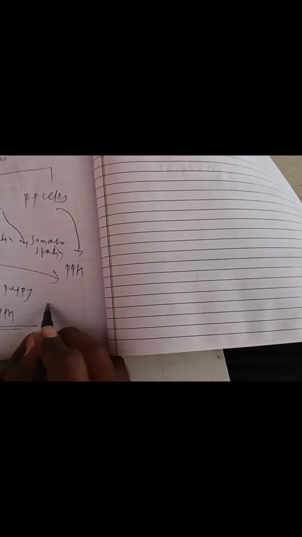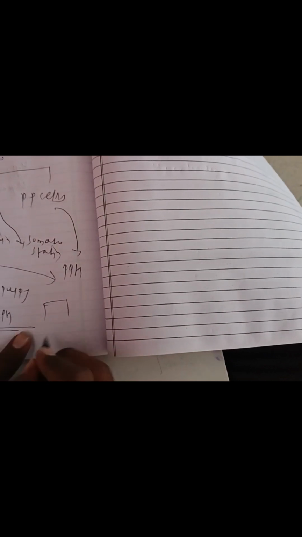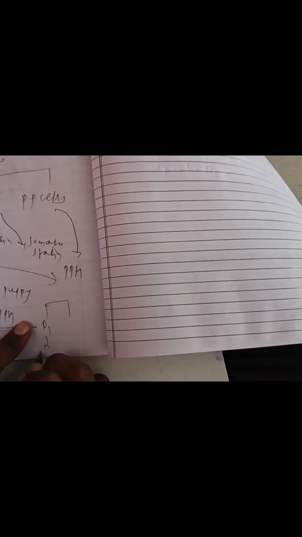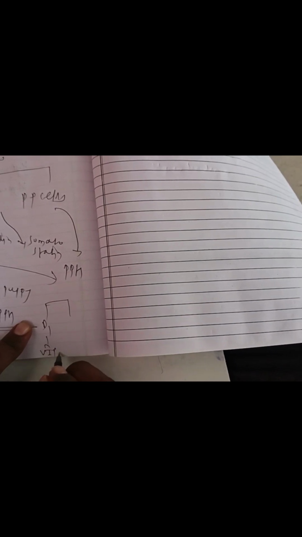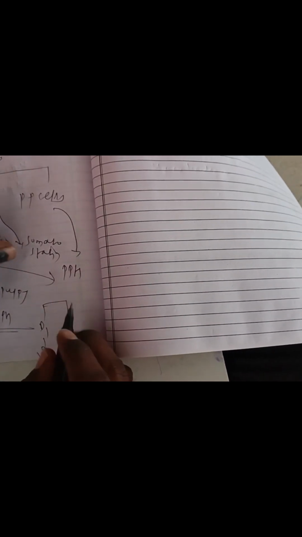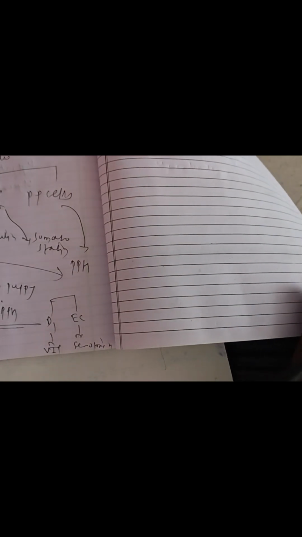Two minor cells that we have: D1 cells, which secrete VIP, that is vasoactive intestinal polypeptide, and enterochromaffin cells, which secrete the serotonin hormone. This is all about the anatomy and physiology of the pancreas.